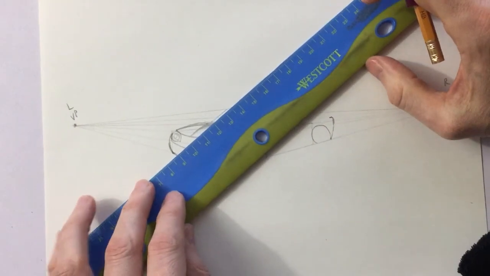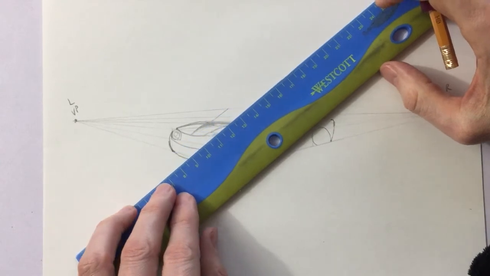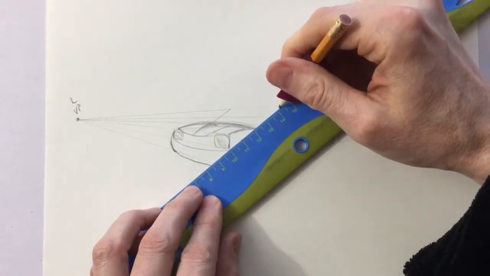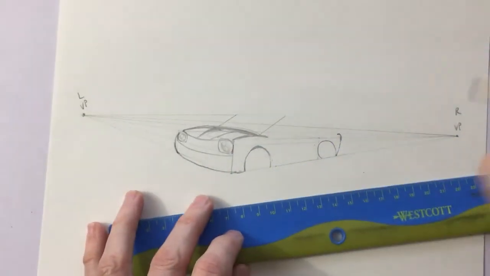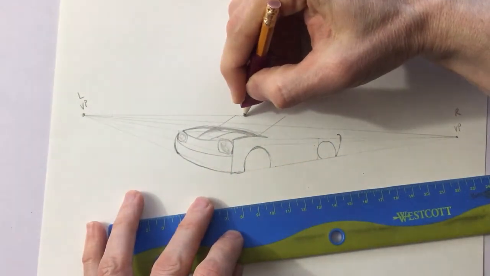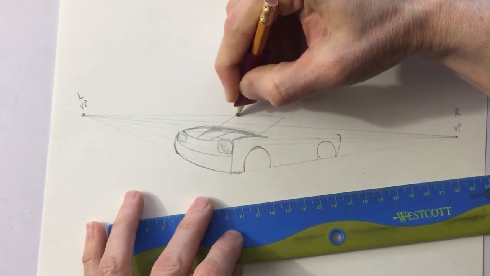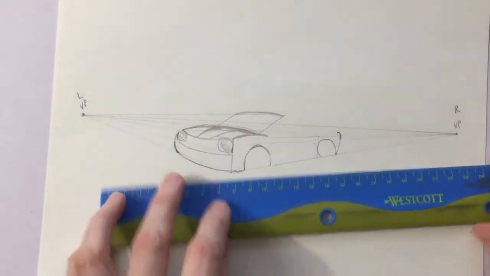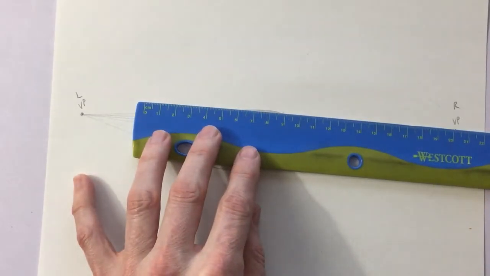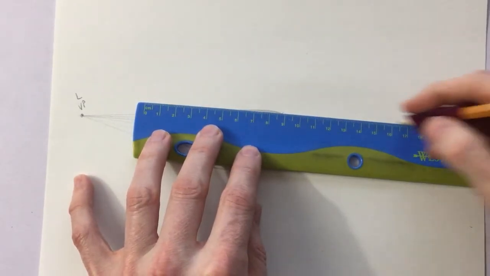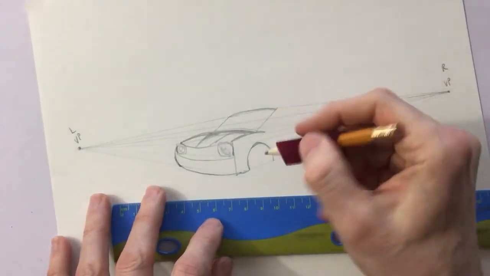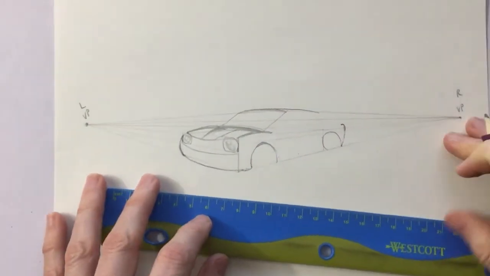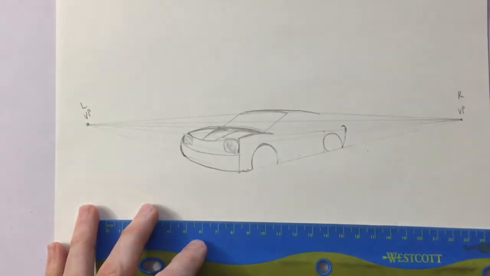So where the windshield ends over here is going to be dictated to us by our vanishing point. So you can kind of see that already there as well. And again, I'm taking all of my lines and I'm just kind of curving them a little bit. The roof of the car will be over here. All right, so it's looking pretty good so far.